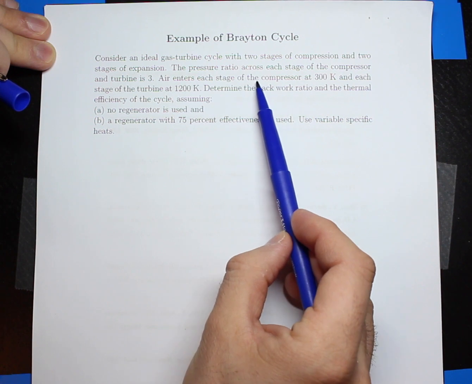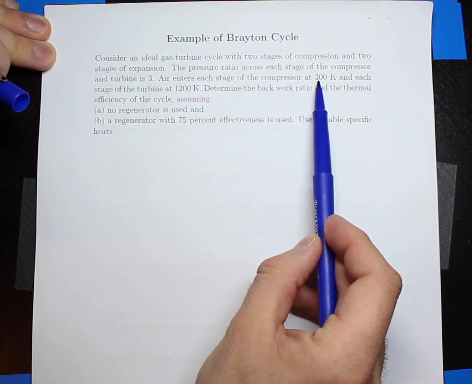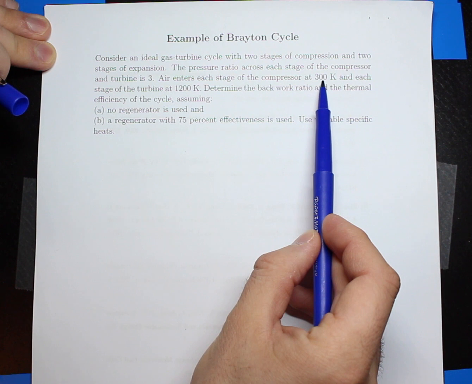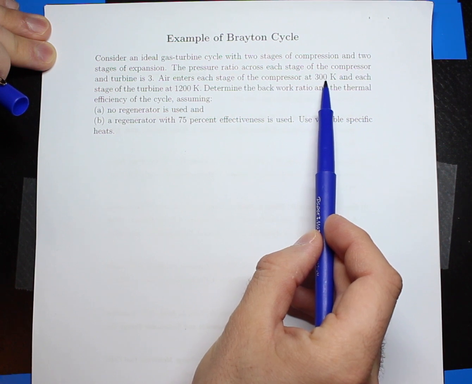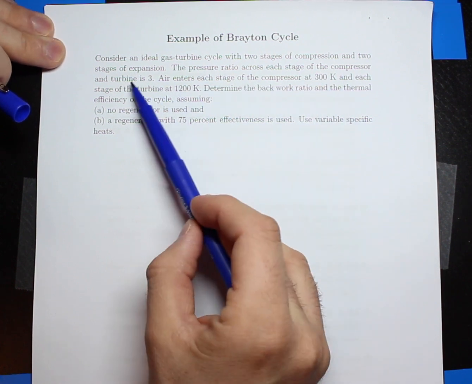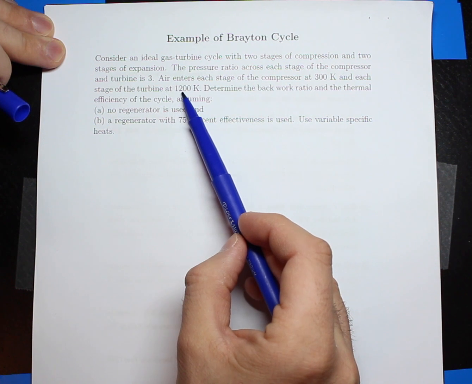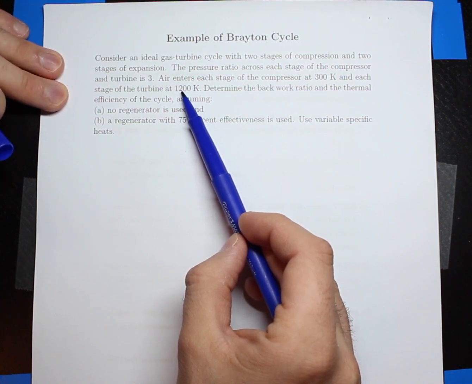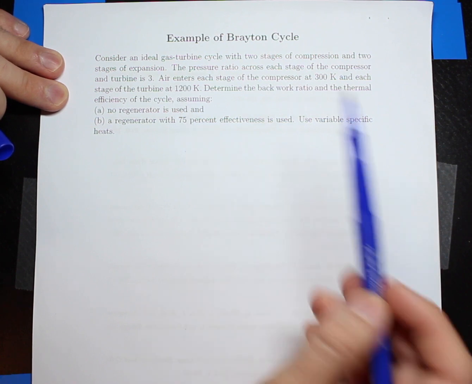Air enters the compressor at 300 Kelvin, and because we have two compressors and the inlet temperature of both compressors is the same, technically this means we have an intercooler between the two compressors. Also, the working fluid, or air, enters the turbine at 1200 Kelvin. So once again, that simply means between the two turbines we have a reheat.